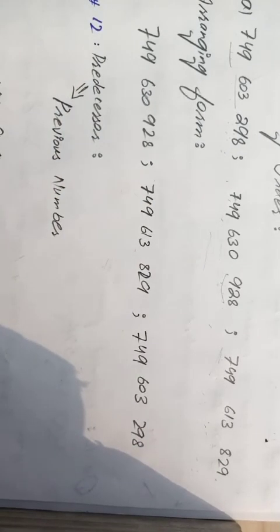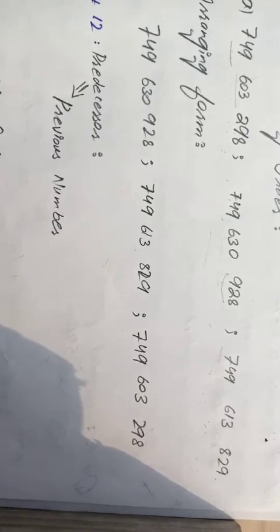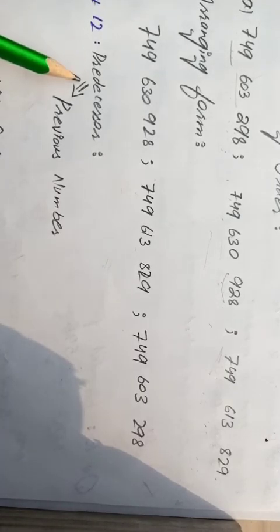So now the next question is question number 12: write the previous number of the following number. The following number is 2488 909. Unit place, thousand place, this one is million place. So previous number means we subtract one from the unit place. So 909 minus 1 is equal to 908. So the answer will be 2488 908.